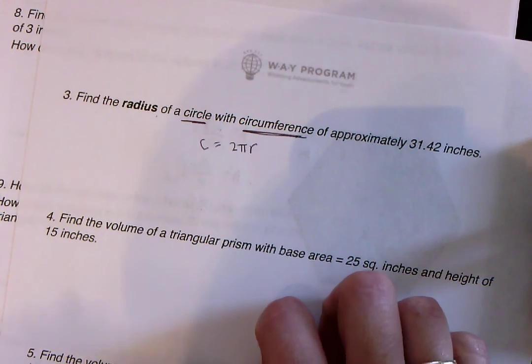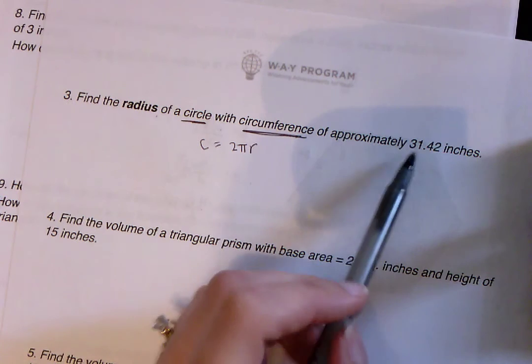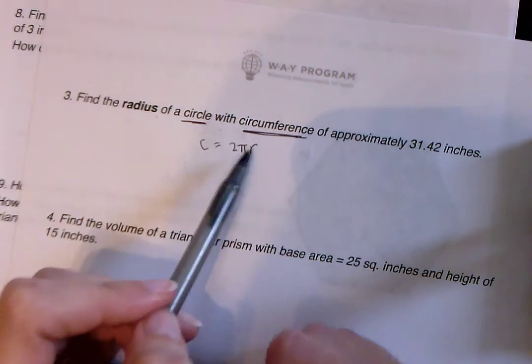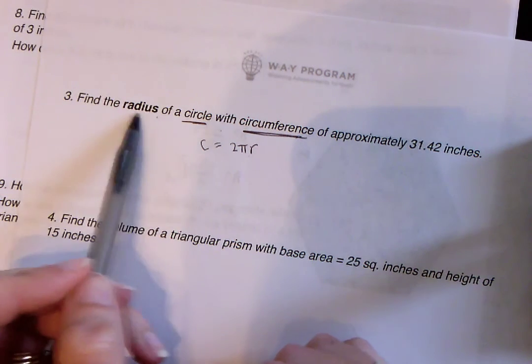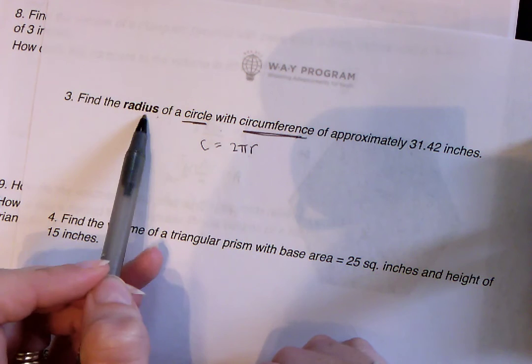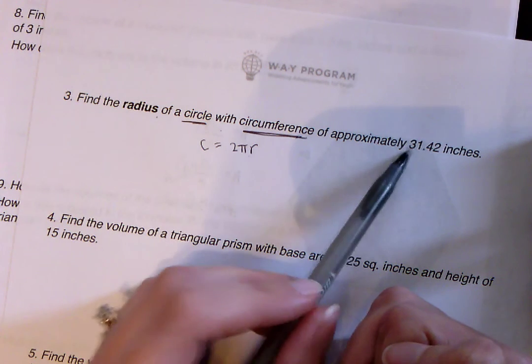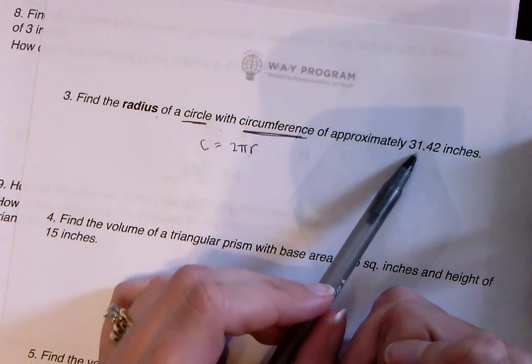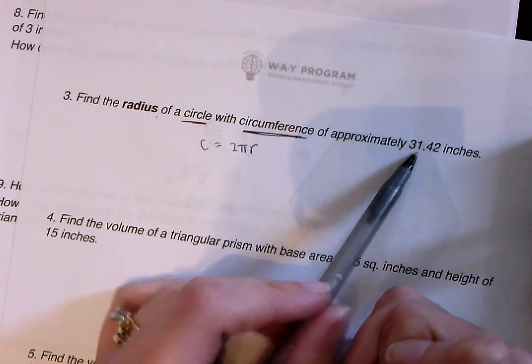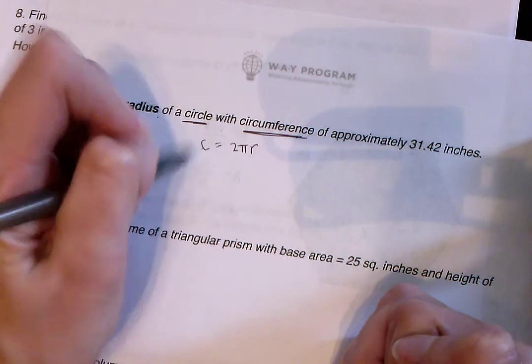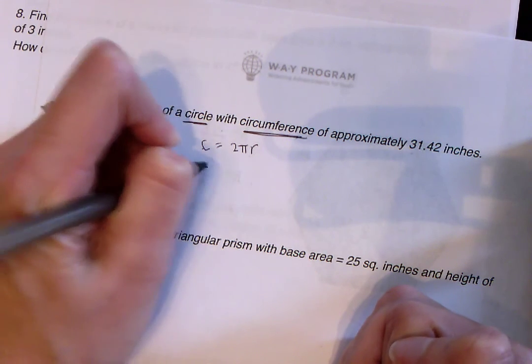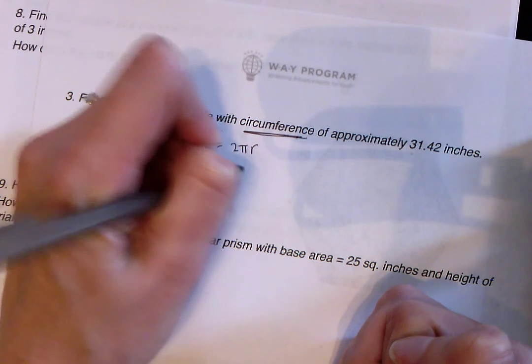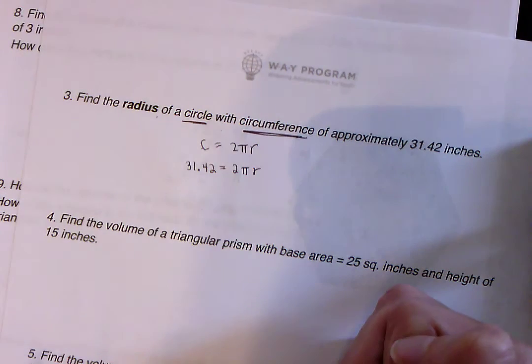And then think, okay, they gave us the circumference. So instead of just filling in the r, we can't do that. They want us to find that radius anyway. We don't have it. So we actually have to fill in c, because they gave us the circumference. So instead of the c, I'm going to put 31.42 equals 2 pi r.